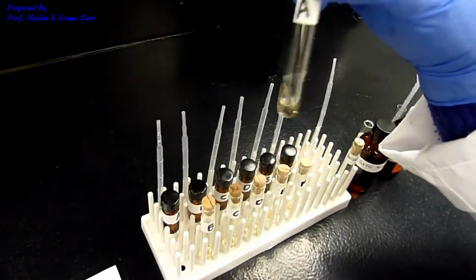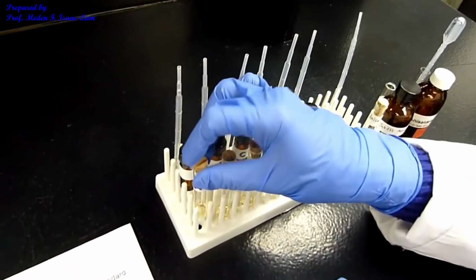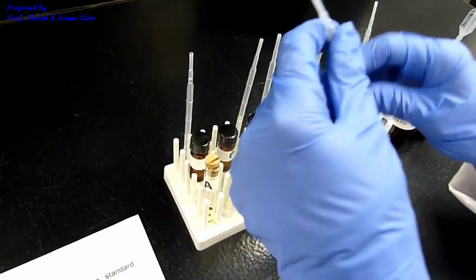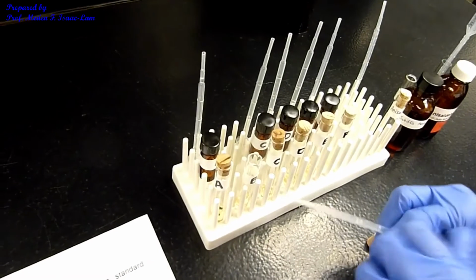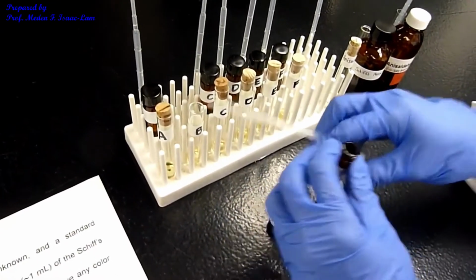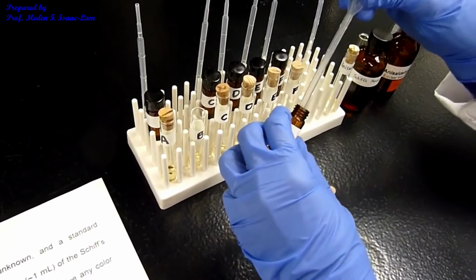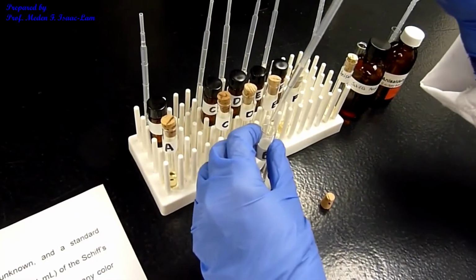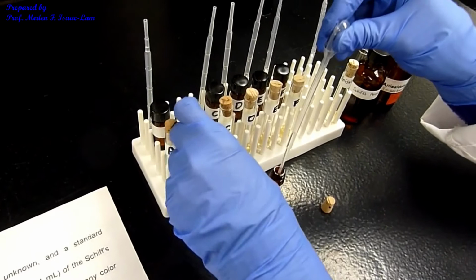And then shake it. And then unknown B. One drop.